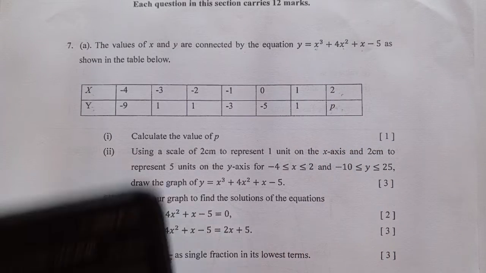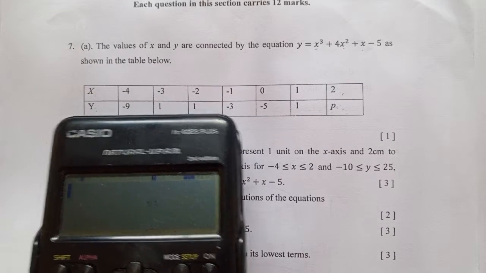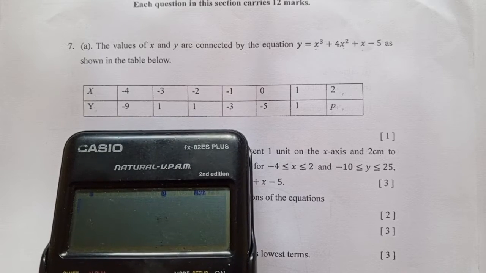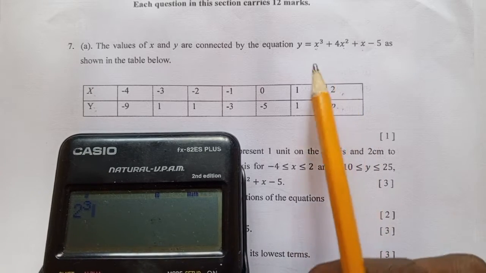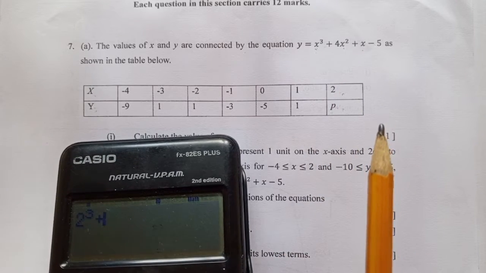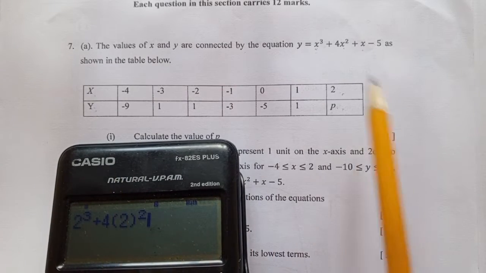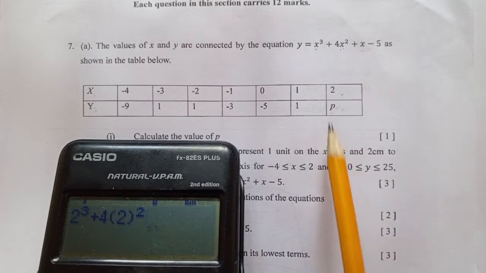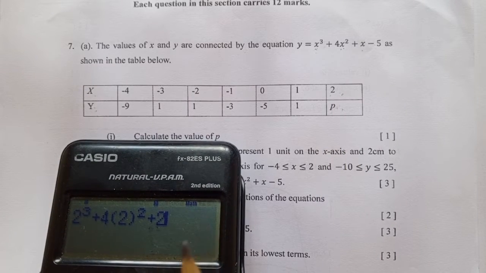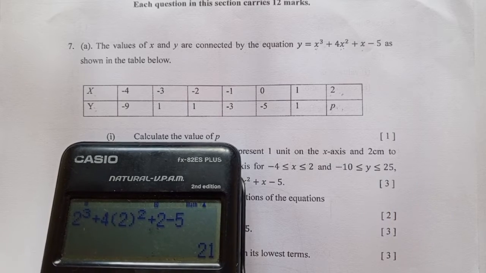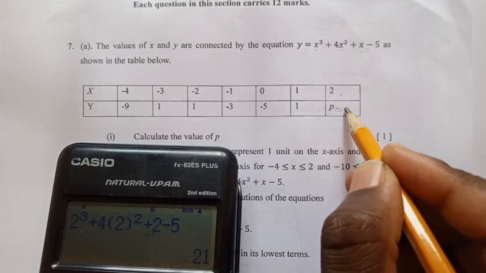We calculate. So without wasting our time, we can just get our calculator. This is what I mostly encourage you people. Just write 2. We know that this is a 2. 2 power 3 plus 4, open bracket, 2 power 2. You see? Here I'm putting a 2. This 2. Okay? And then I say plus 2 minus a 5. You just say equal to. So meaning here our P is a 21.